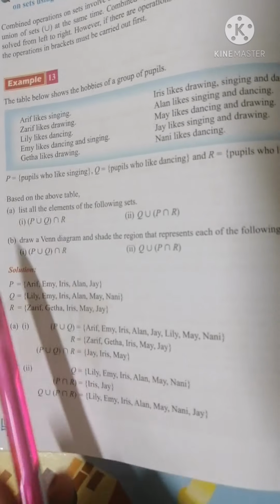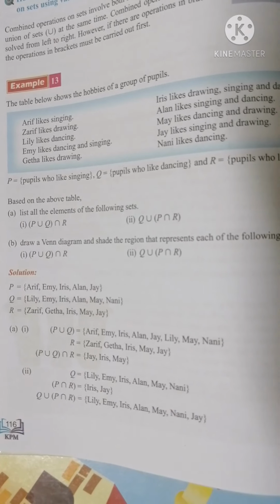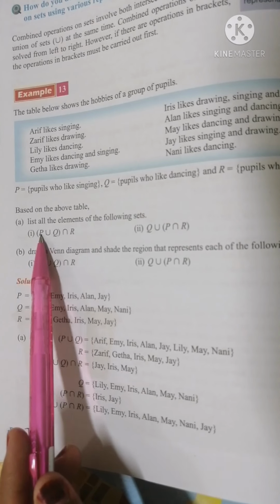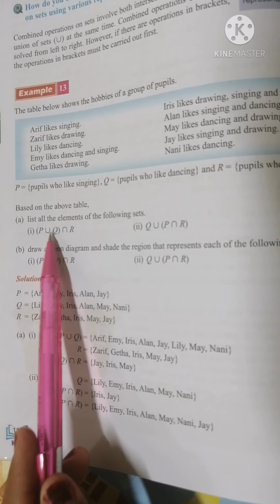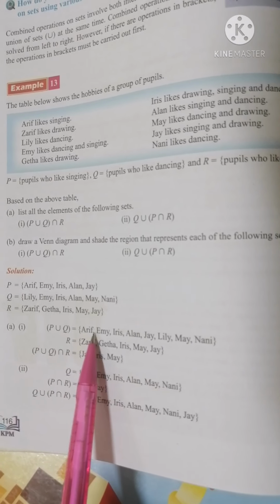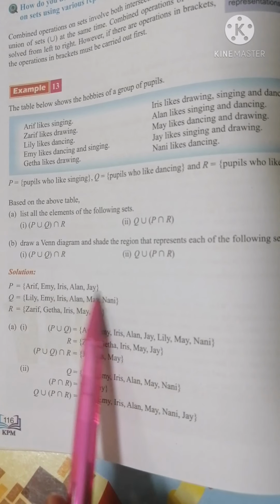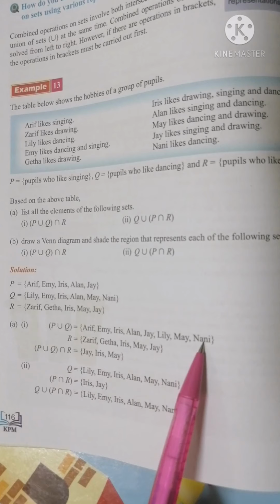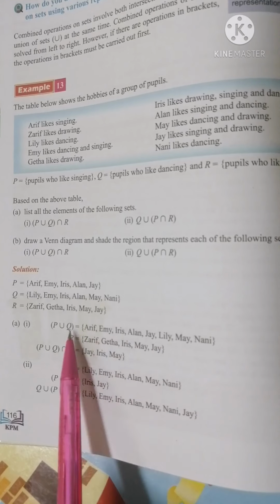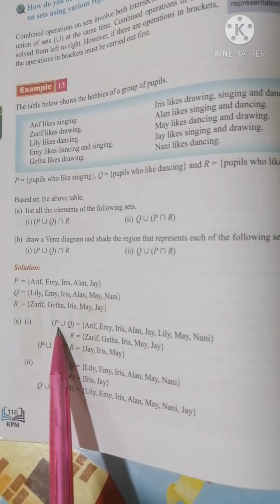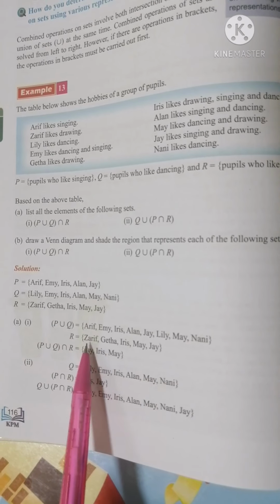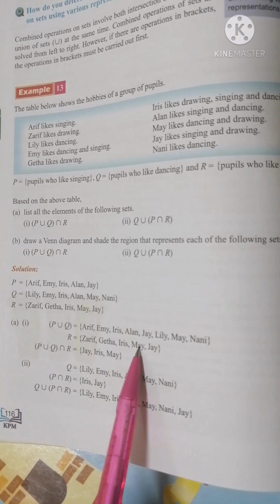Now how do we answer this question? Remember, you need to solve in the bracket first, which is P union Q. So you need to find the elements of P union Q, which are all the elements in set P and all the elements in set Q. This is the list of the elements for P union Q. After you list down all the elements for P union Q, then list down the elements of R, which is this one here: Zarif, Gita, Iris, May, and J.